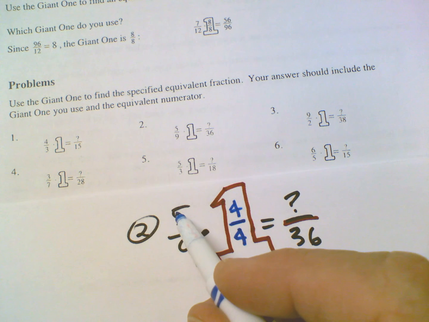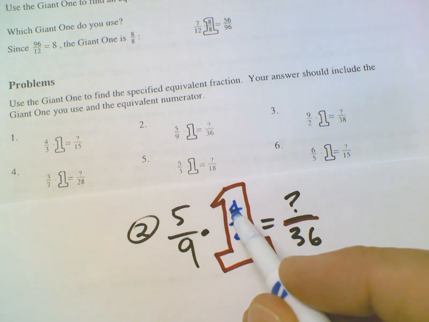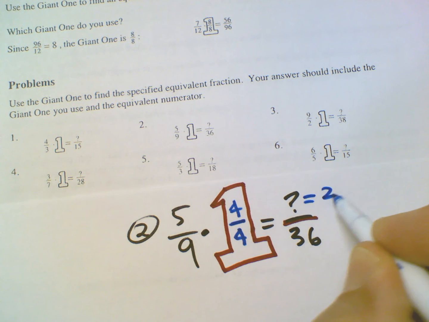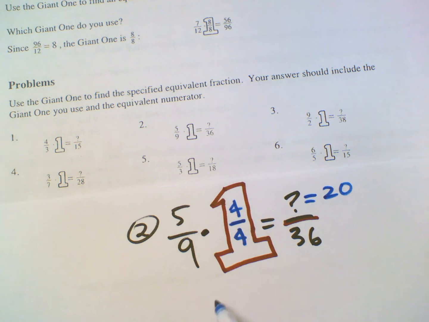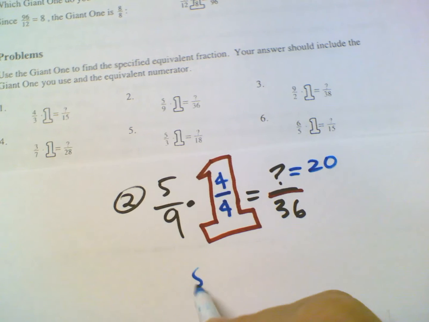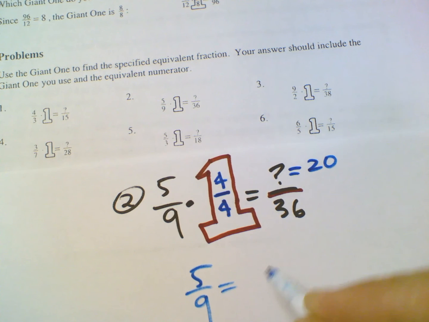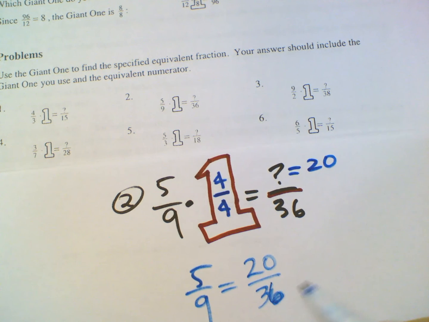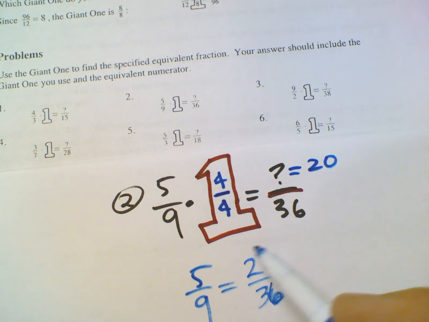So what do I need to do? Multiply the top 5 times 4 as well to get what this question mark is. And that question mark in this case would be 20. So all we've done is we're using the giant one in order to create equivalent fractions with specific denominators or numerators or whatever the case may be. So in this case, I just rewrote 5/9 to be 20 over 36, an equivalent fraction using the giant one. Okay, that's how it's done.